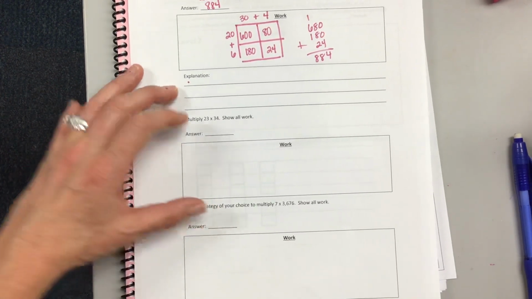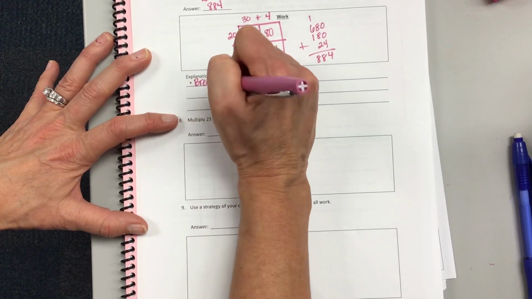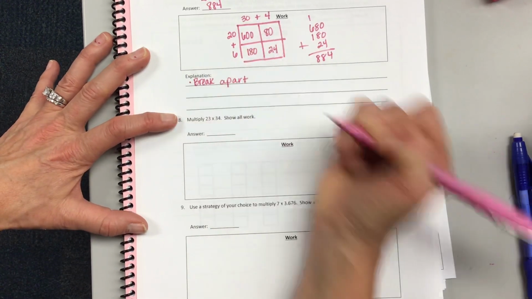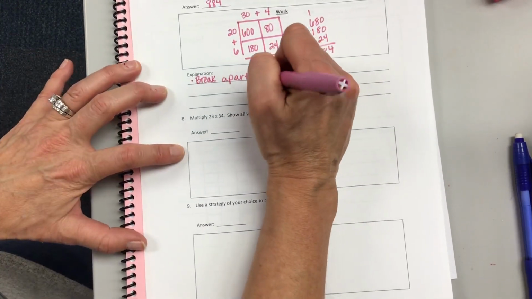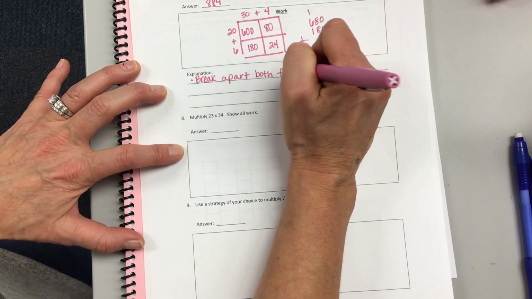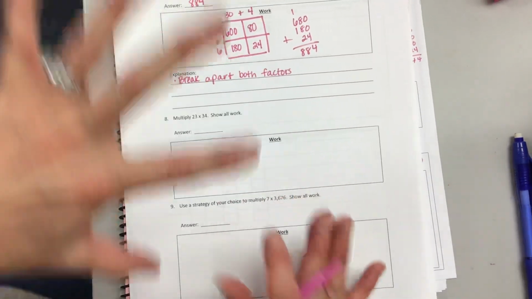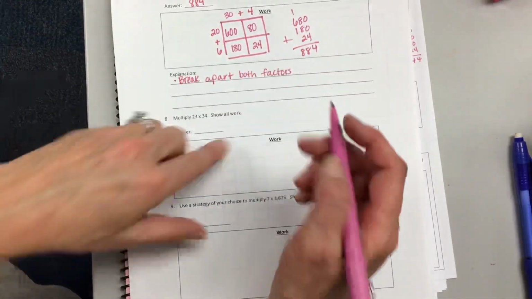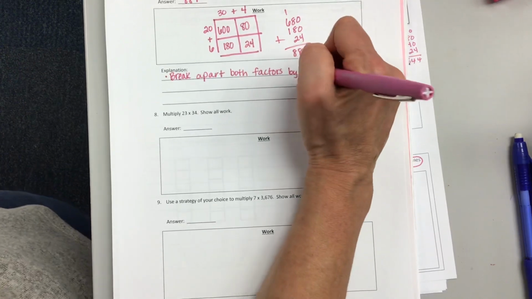So, okay, the first step is break apart both factors by place value. Do you remember this? Most of you need to be writing this down because you did not get it correct. You may not have. Check if you're retaking it. If you got a 3 already, you don't have to worry about it right now. Break apart both factors by place value.